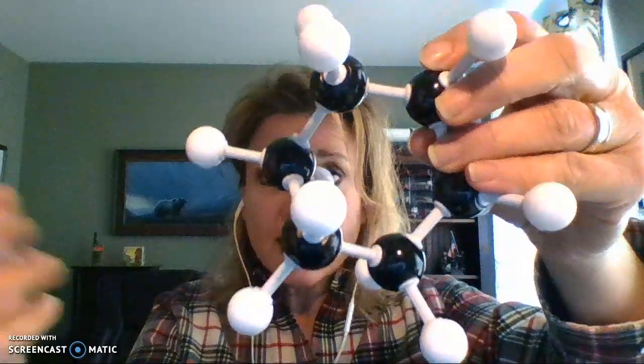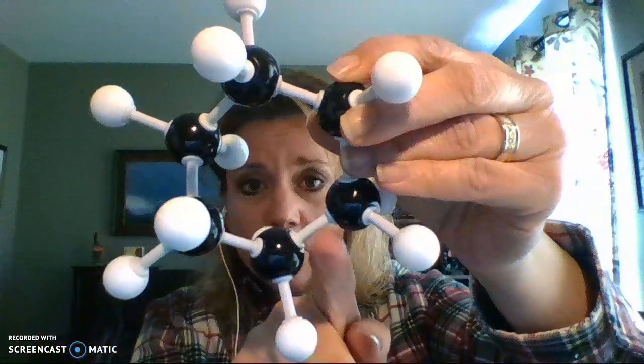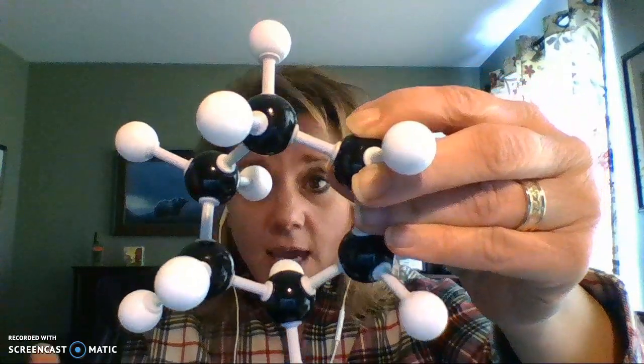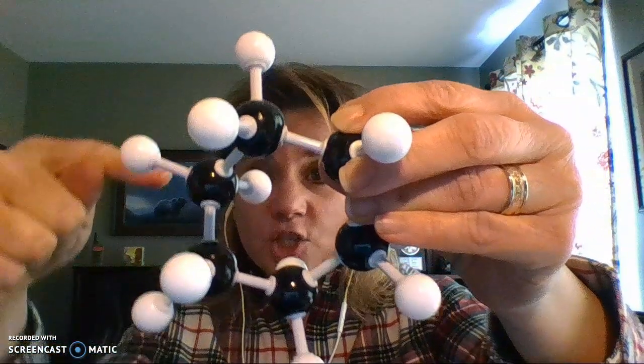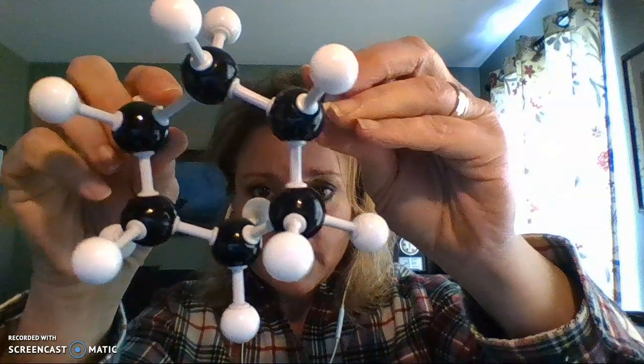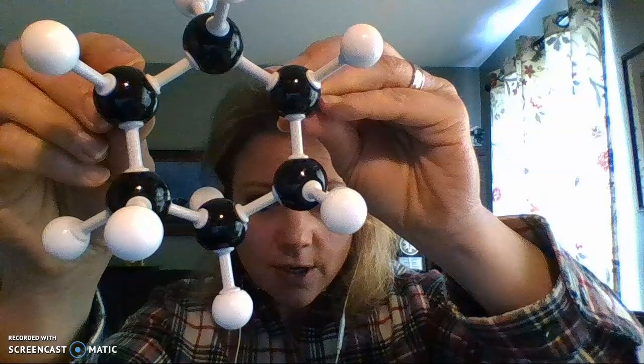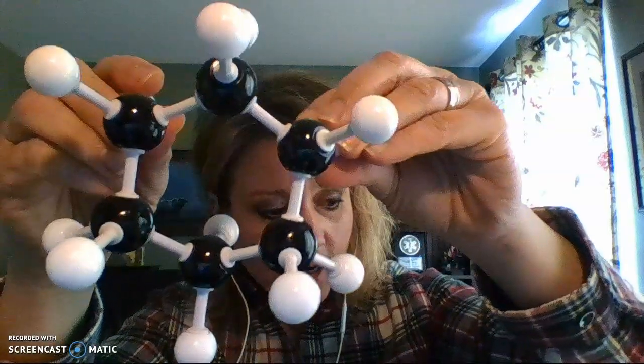It means that I have 1, 2, 3, 4, 5, 6 carbons that are bonded to each other with single covalent bonds. That's what the ane ending means. And that it's in a circle, cyclo, like a cycle. So cyclohexane just means 6 carbon atoms bonded together with single bonds that are in a ring.